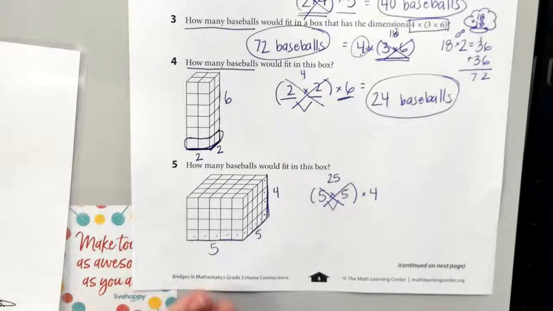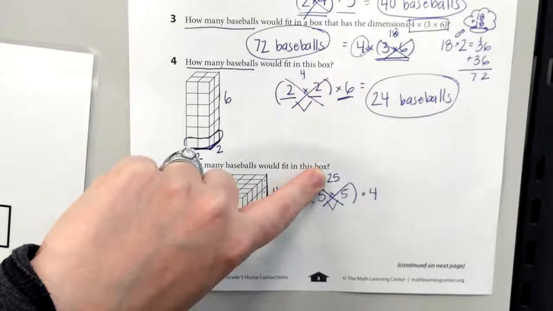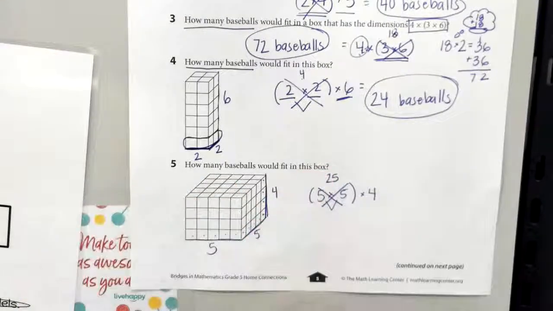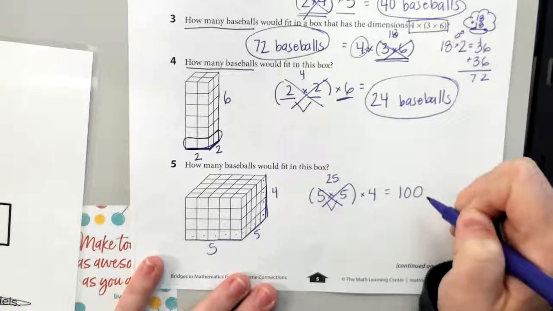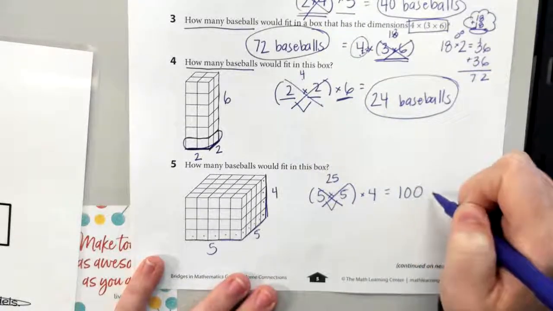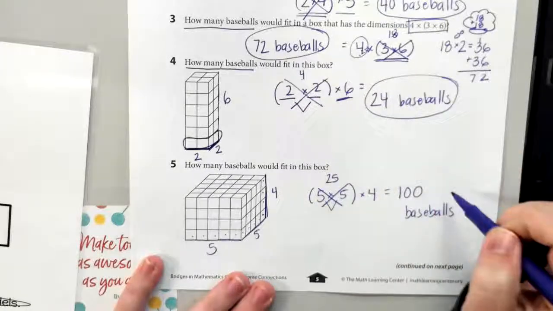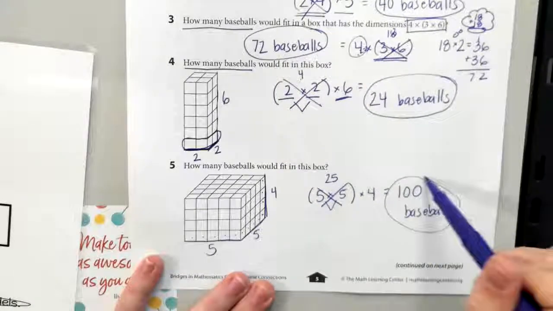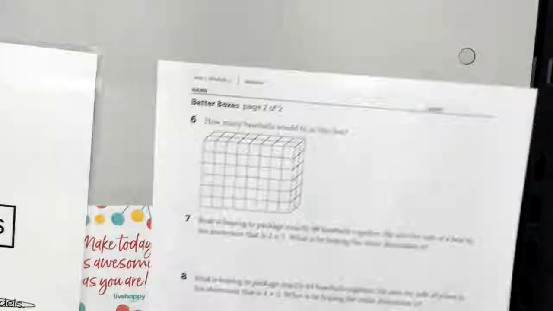My thinking strategy whenever I take 25 times something is money. I think of quarters. Quarters are worth 25 cents apiece. So if I have 4 quarters, I have 100 cents or $1. I'm going to label it baseballs though, because we aren't talking about money. That's just a great strategy for me to think of my 25s when I'm multiplying. All right, let's flip to the back side.